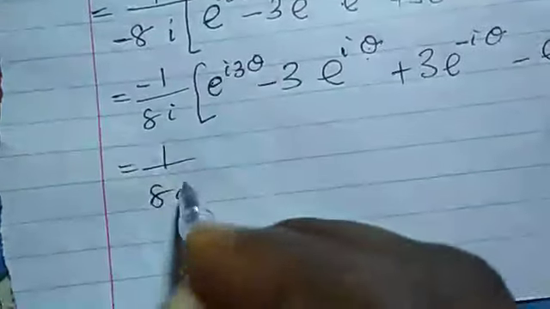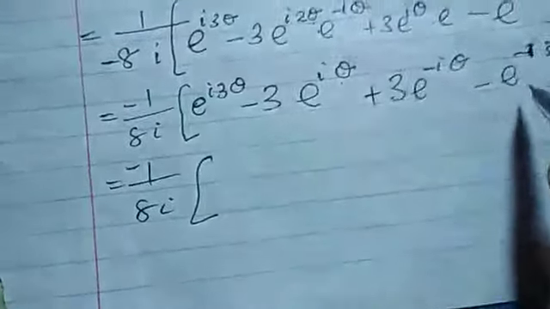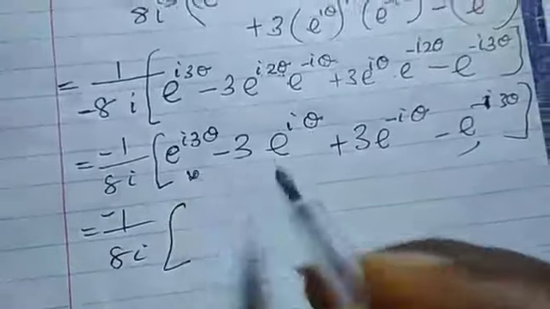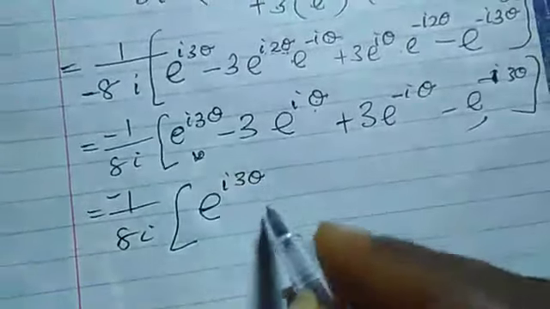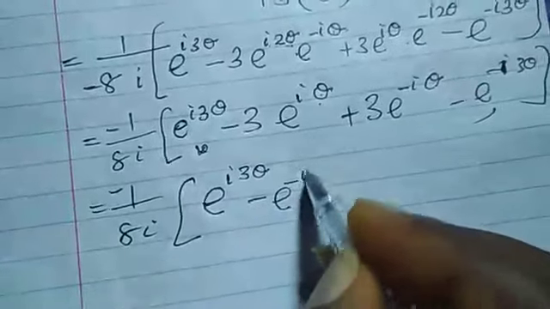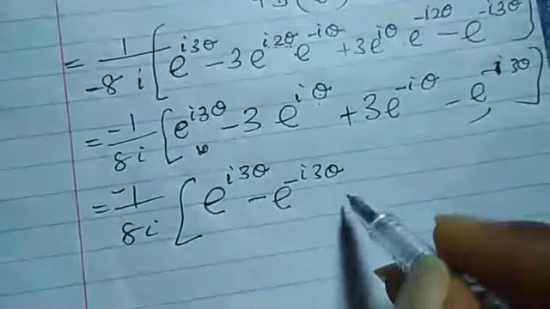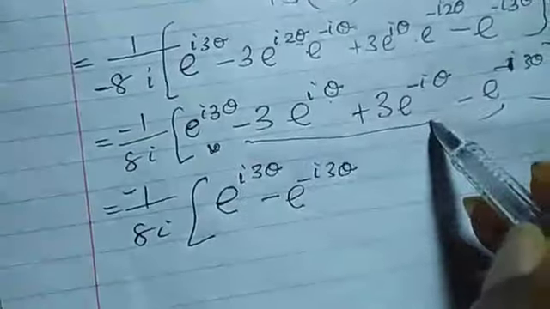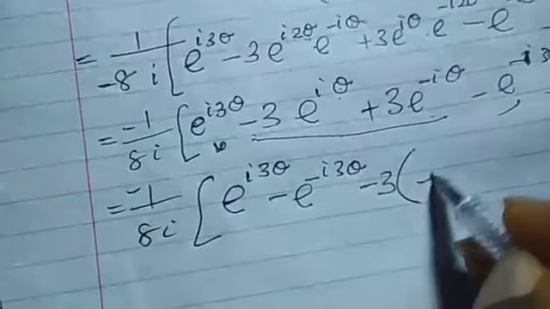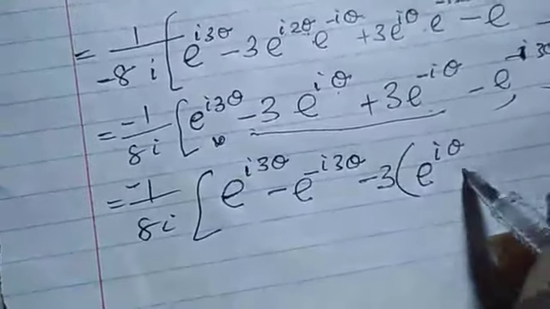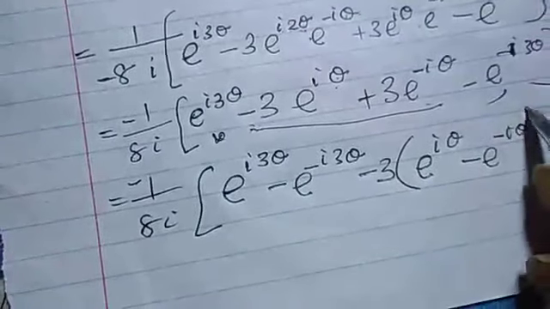Now let's bring the ones that are common together. These two, you observe that they are common. So I can write it as exponential i 3 theta minus exponential minus i 3 theta. This one too, 3 is common. Let's factorize. If I factorize 3 out, I will have exponential i theta minus exponential minus i theta.